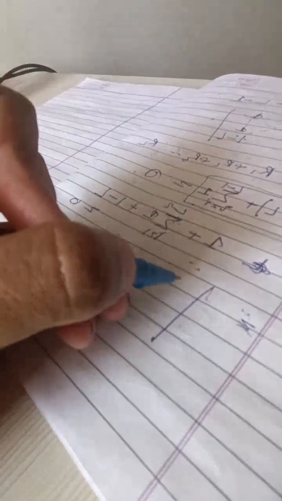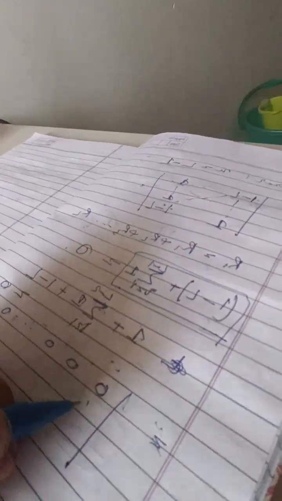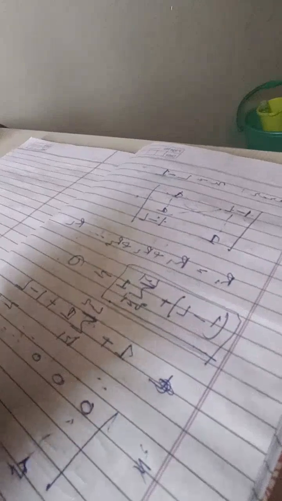So you get the following, where the determinant is the same as that of a matrix with a first row of zeros, then 1, L minus 1, L minus 1.